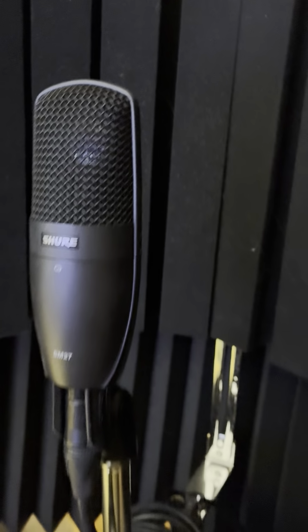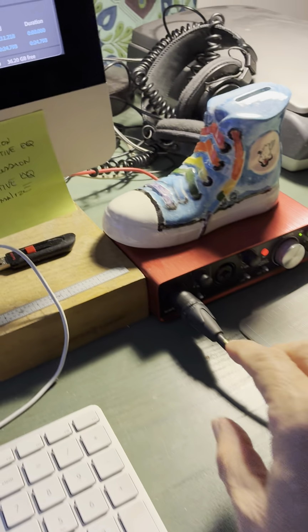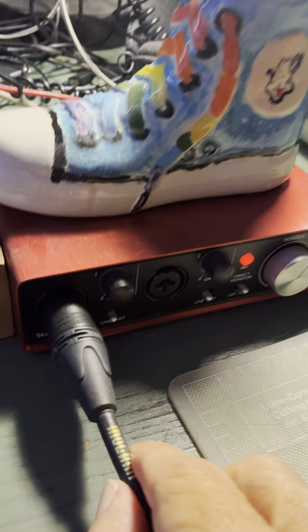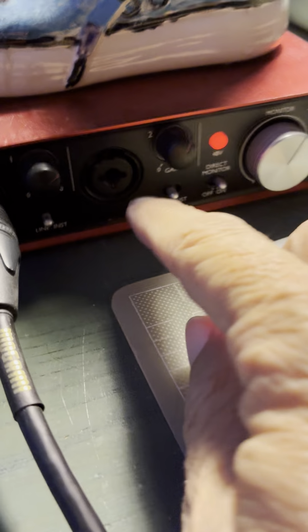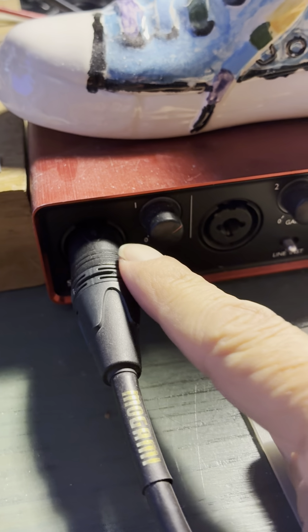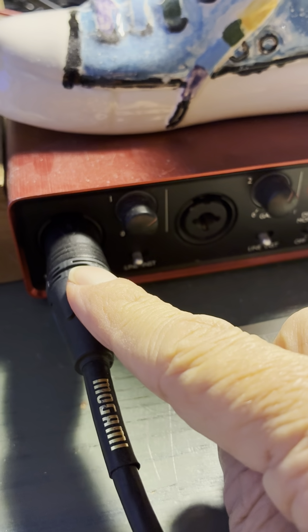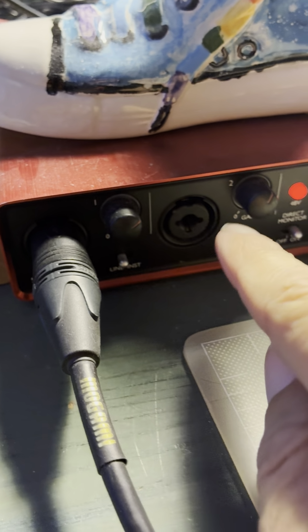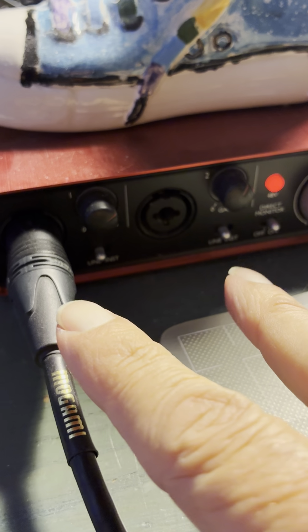So here's the setup I have. Here's my microphone. And here's the cable. It plugs into my red box. And you've got track 1, track 2. So one of you should be plugged in here. The other person should be plugged in here. So you have two separate tracks.